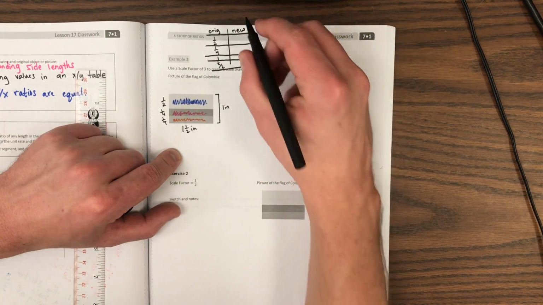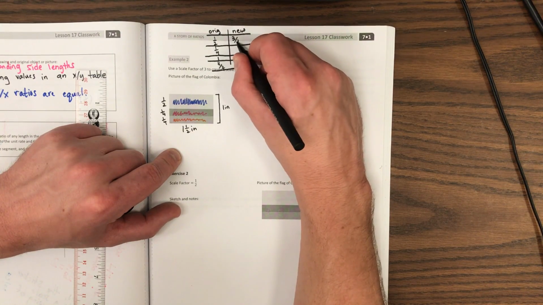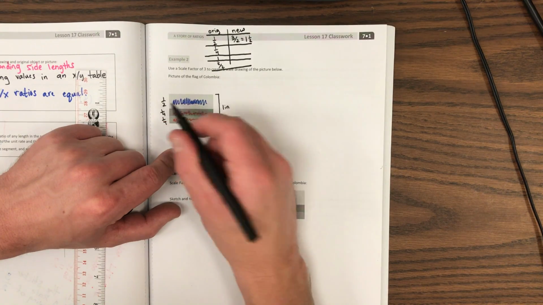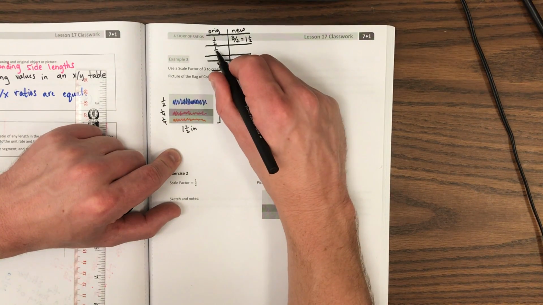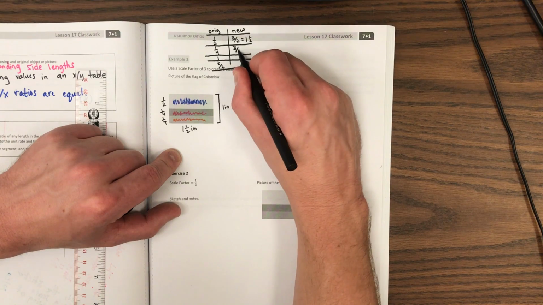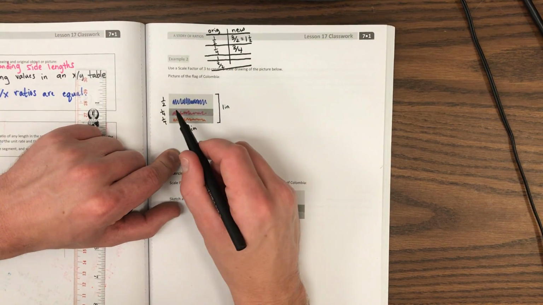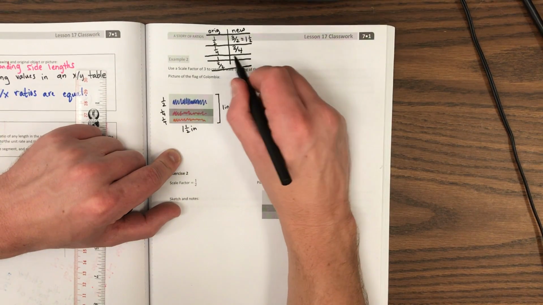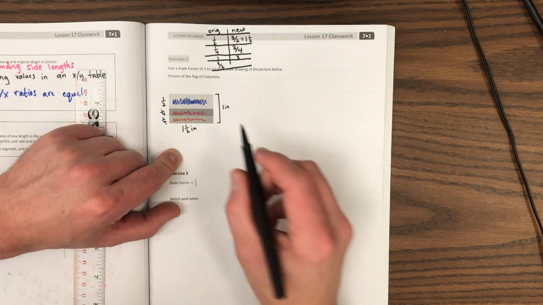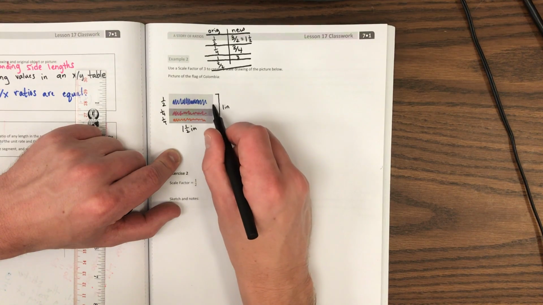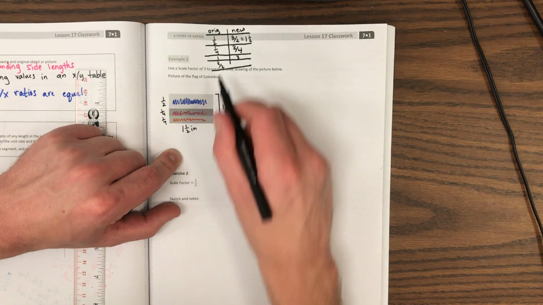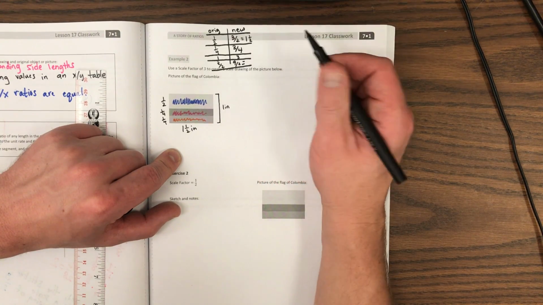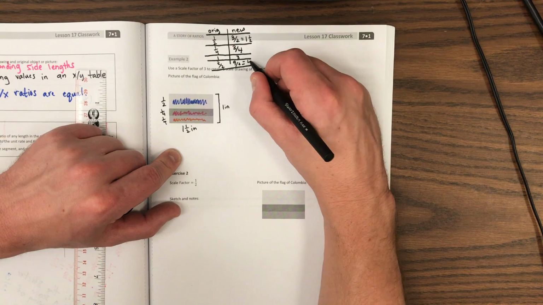So 1/2 times 3 is 3 halves, but you can write that as 1.5. So that's going to be the height of the blue part. 1/4 times 3 is just 3/4. So that will be the height of both the pink and the orange parts. 1 times 3 is 3. So that'll be the height of the whole new flag. And then 1.5 or 3 halves times 3, well, that's 9 halves, but that's the same as 4.5.